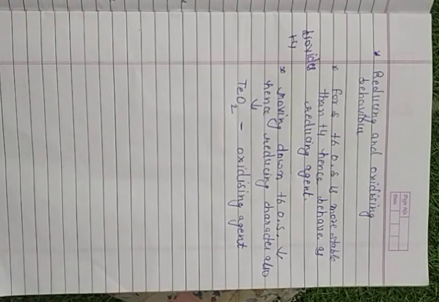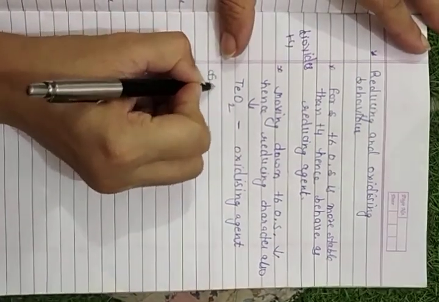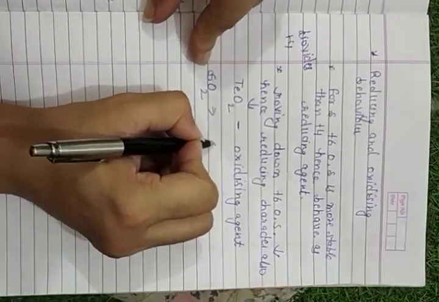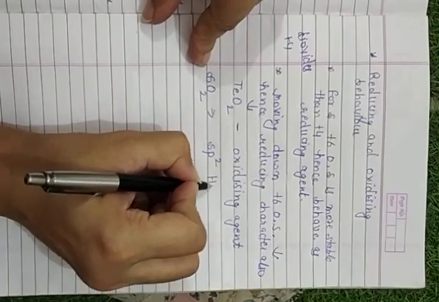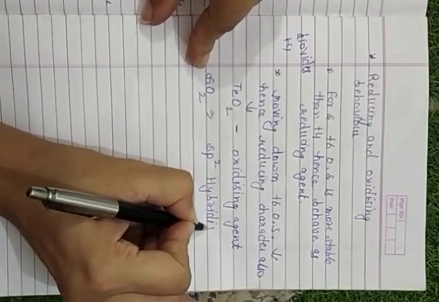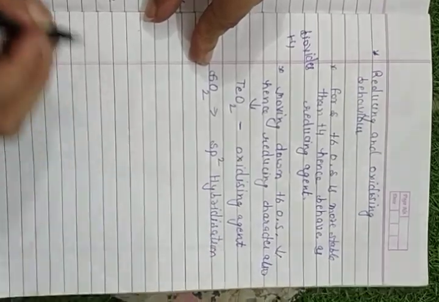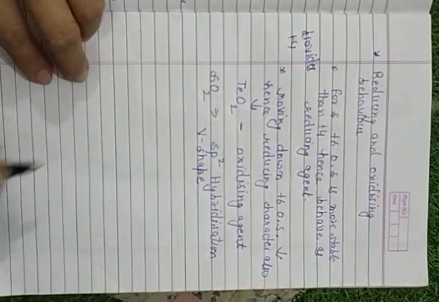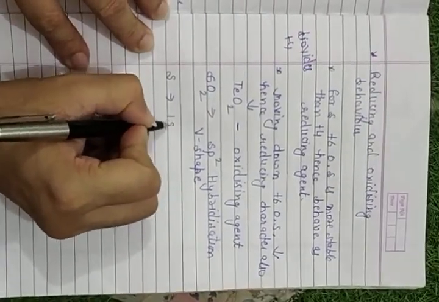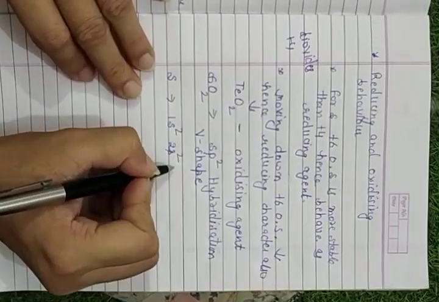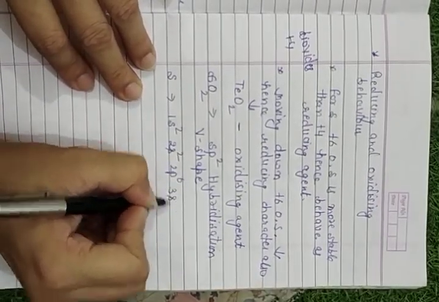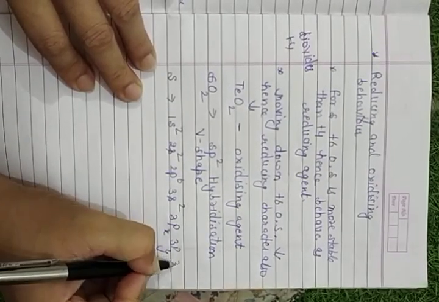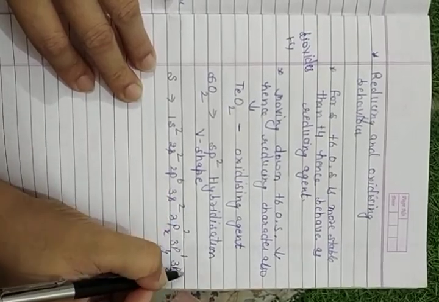Okay, now if we discuss the structure of sulfur dioxide, here sulfur has sp2 hybridization with a V-shaped structure. How? Write the electronic configuration of sulfur: 1s2, 2s2, 2p6, 3s2, 3p4, that is 2, 1 and 1.